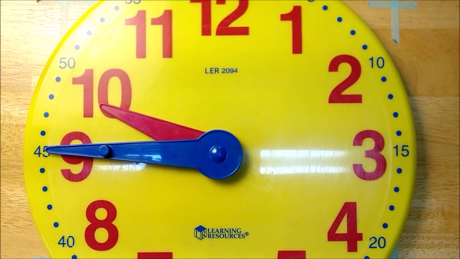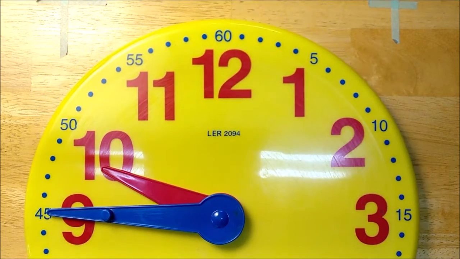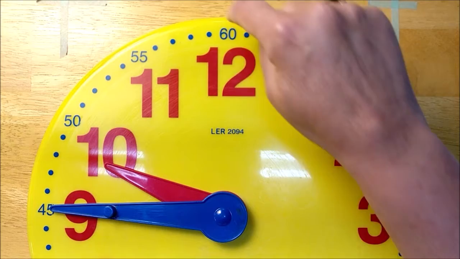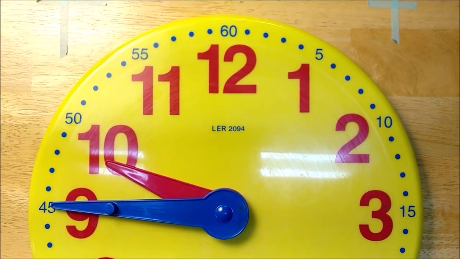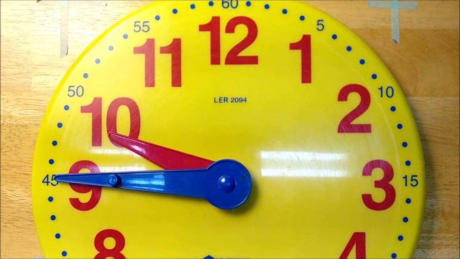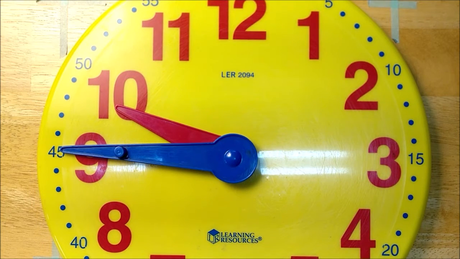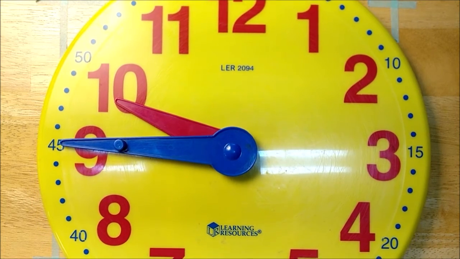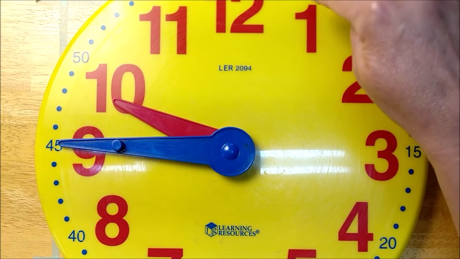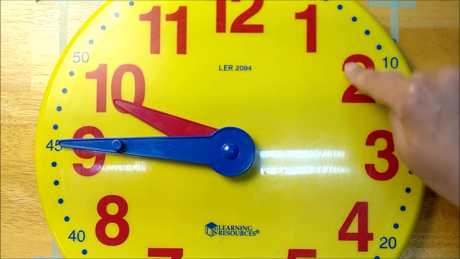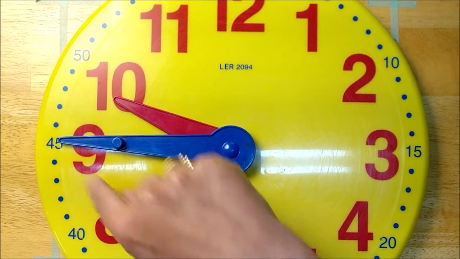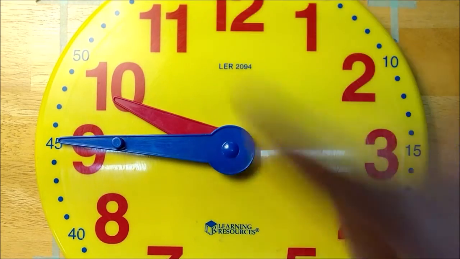So now I have a question. How many minutes in an hour? And you brave people and smart people are looking at my clock going, Mrs. Van Andel, there's 60. You're right, there are 60 minutes in an hour. And there are two ways that you can go about figuring that out. Probably the one you do is you go like this. You count fives around the clock. 5, 10, 15, 20, 25, 30, 35, 40, 45, 50, 55, 60.